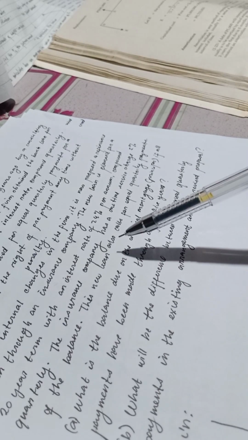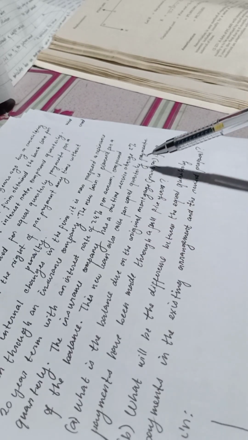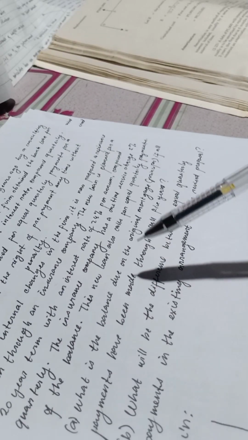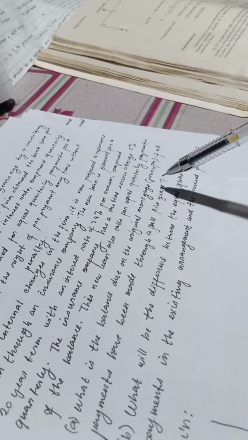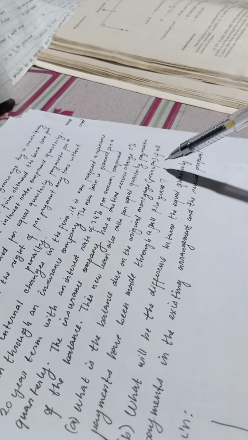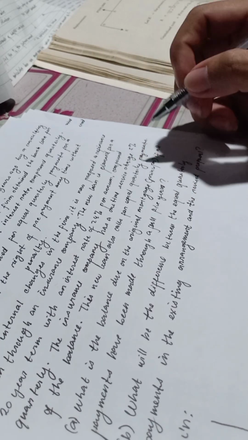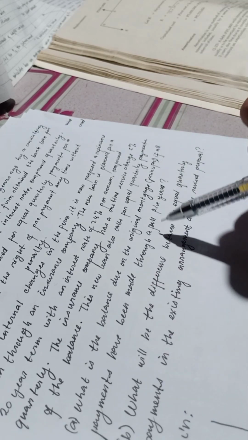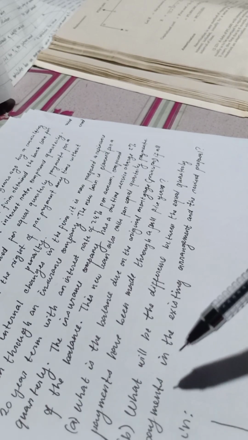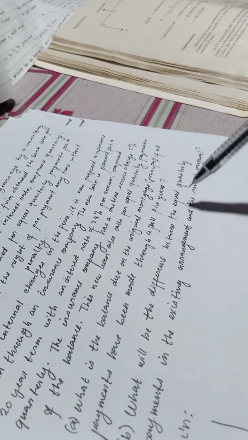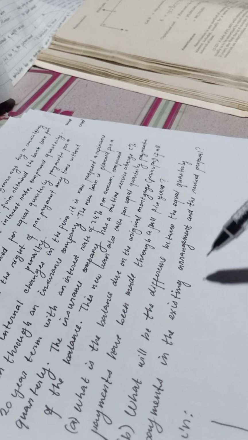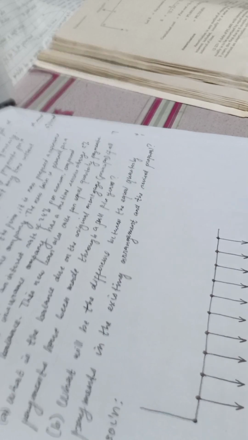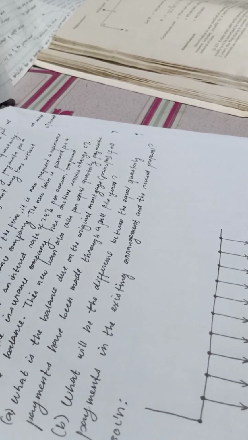This new loan also calls for equal quarterly payments. So A, what is the balance due on the original mortgage, which is a principal, if all payments have been made through the full 5 years. And letter B, what will be the difference between the equal quarterly payments in the existing arrangement and the revised proposal? So in solution, this is our diagram.